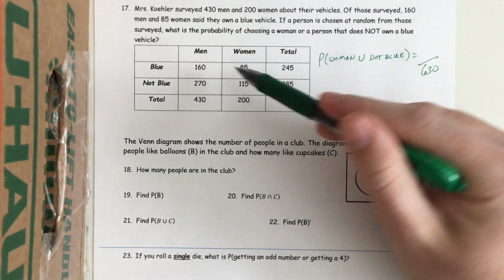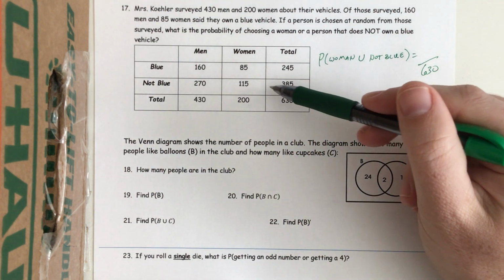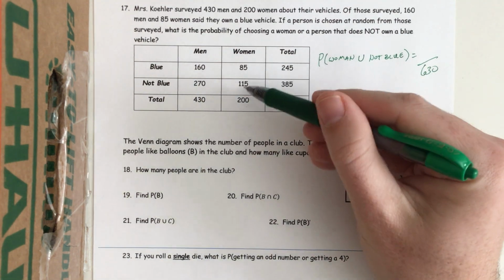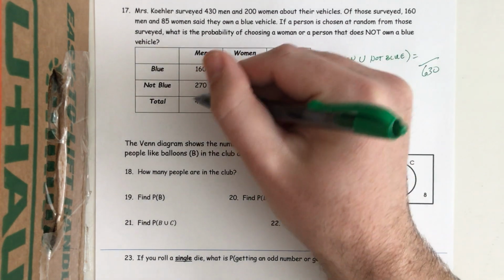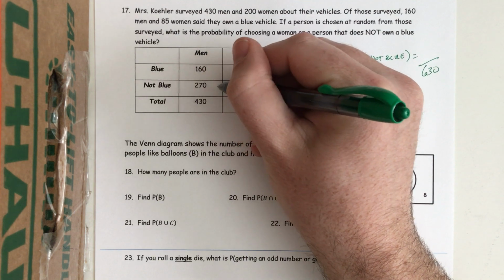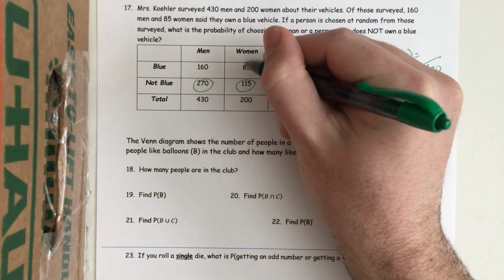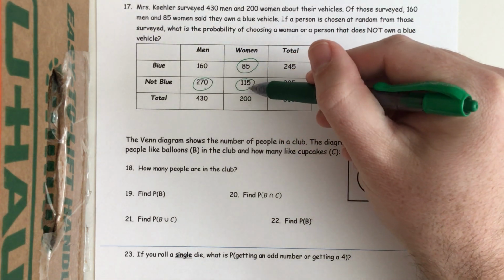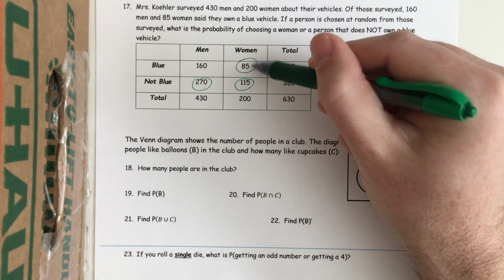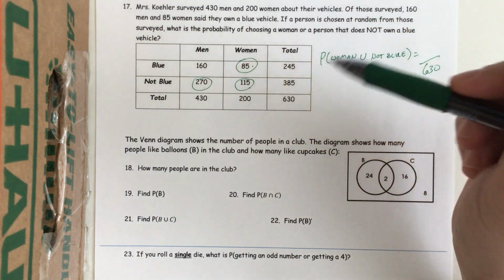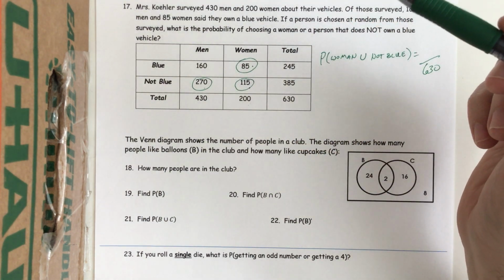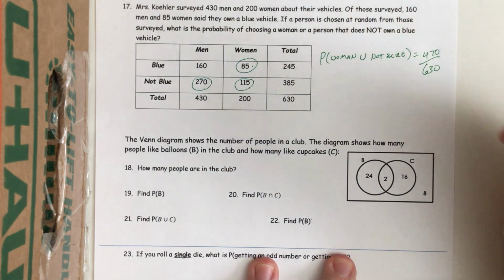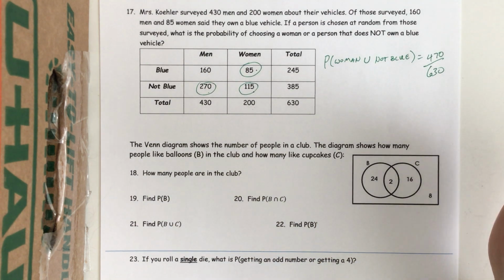There are 200 women and there are 385 people that don't have blue vehicles, but you don't want to just add 200 and 385 because then you're counting this 115 twice. So what you want to do is add this, this, and this together. You want to add the not blue men, not blue women, and then the women together. And that will be your probability of choosing a woman or somebody that does not own a blue car. If I add those up, it looks like we're going to get 470. So that is our probability right there.